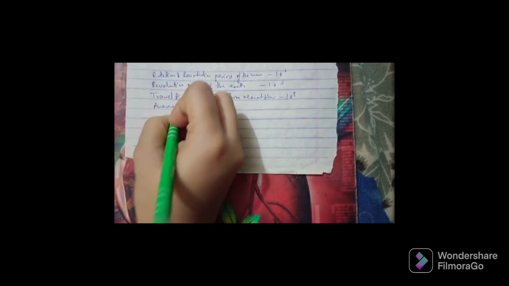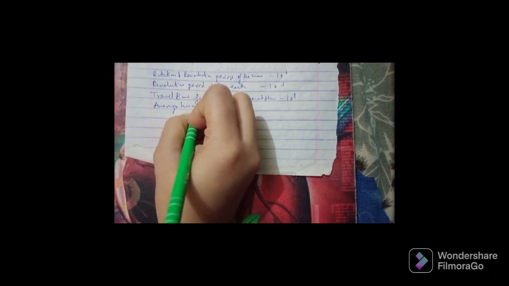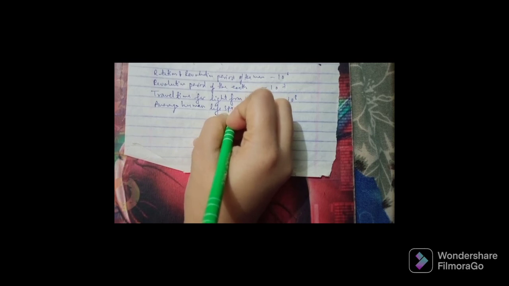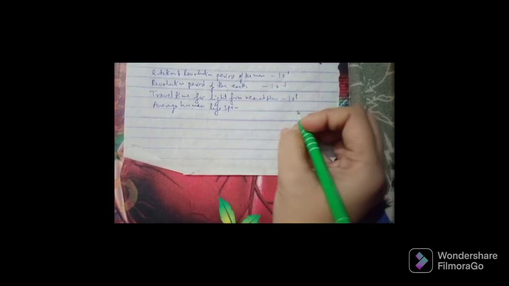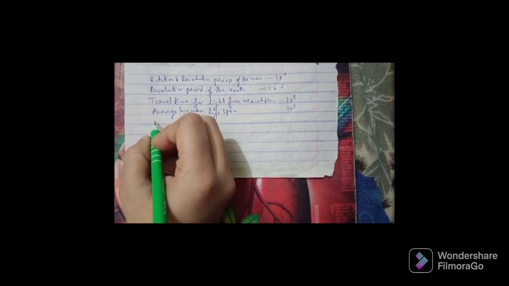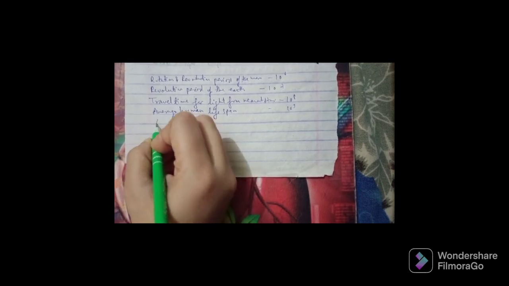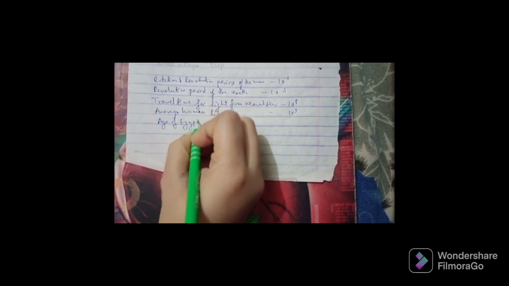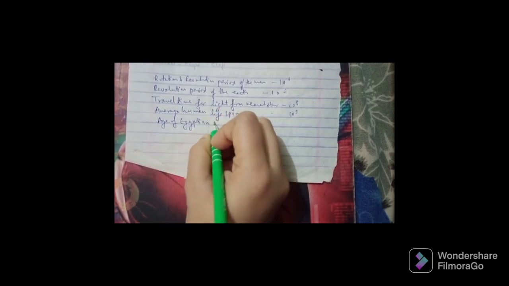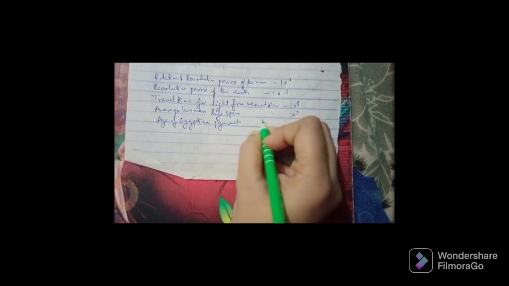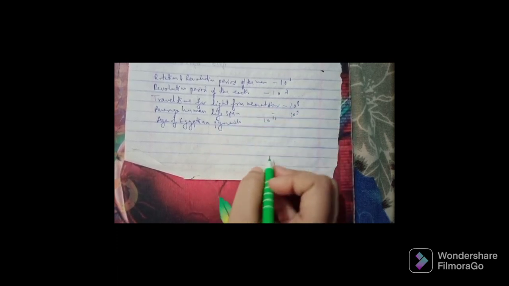Average human lifespan is 10 to the power 9. Age of Egyptian pyramids, 10 to the power 11.